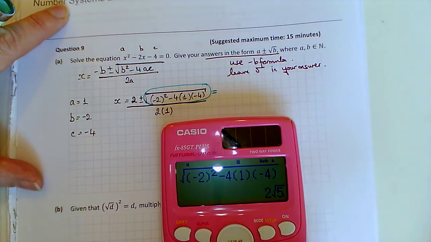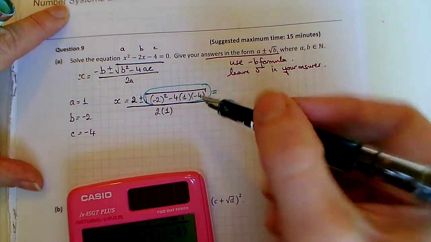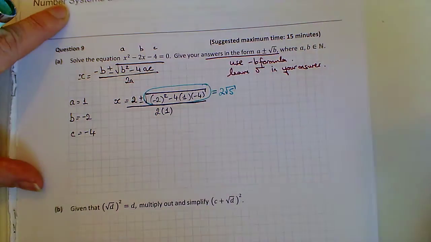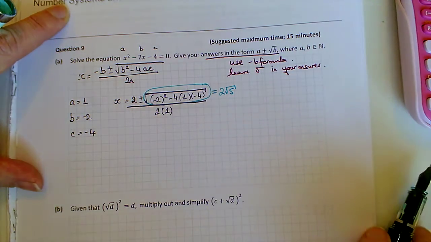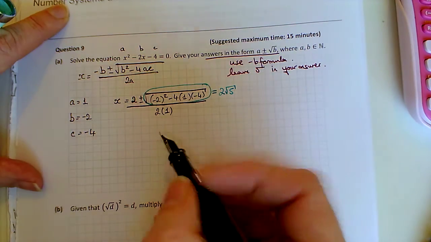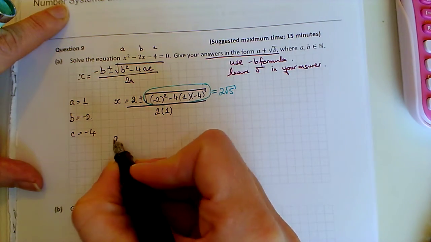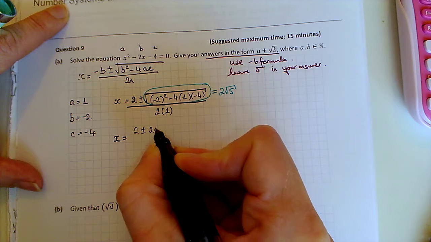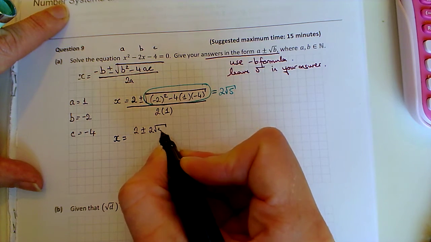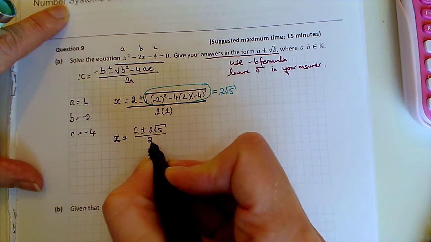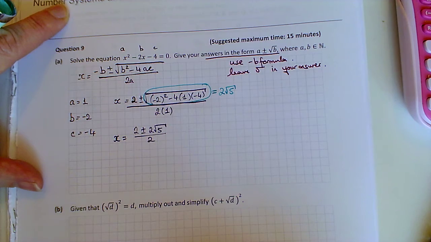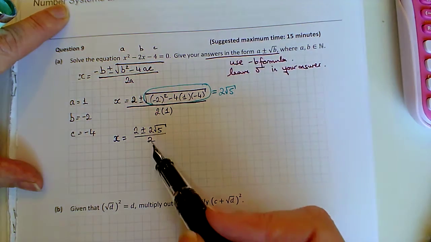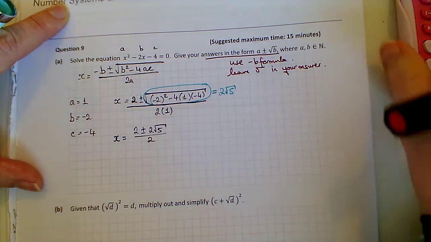And we get 2 times the square root of 5. So the calculator's done all the hard work for us. The next step then is to simplify that. So this can be written as x equals 2 plus or minus 2 times the square root of 5 all over 2. And we wouldn't leave our answer like that because the question said nothing about a fraction. I must have whole numbers.